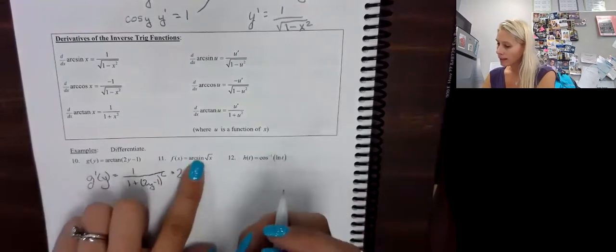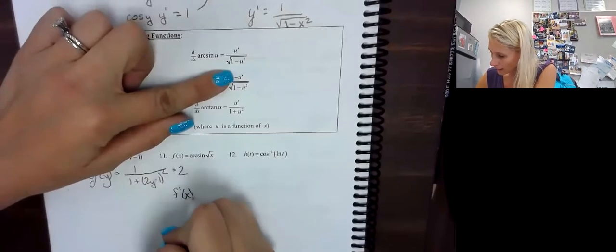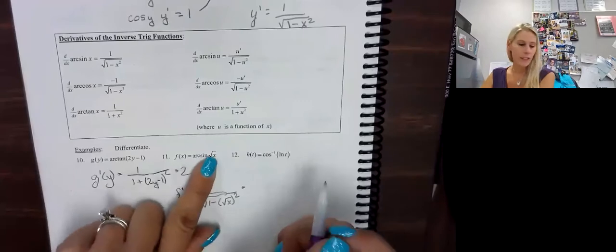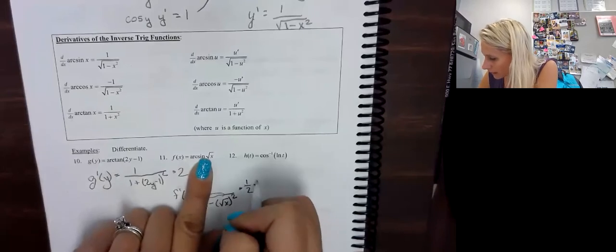Okay, 11, this is arc sine, right? So f prime of x equals, I'm going to do it this way, the derivative of arc sine is 1 over the square root of 1 minus that inside squared times the derivative of that inside. The derivative of that inside, which you could do on the side, is 1/2 x to the negative 1/2.